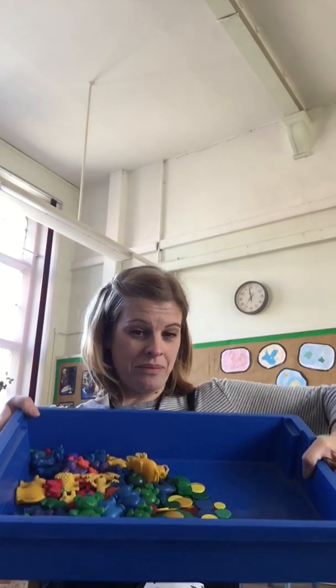So you are going to use your counters or any other objects you have around your house, and you're going to grab some with one hand, going to grab some with the other, count how many you've got in one hand, count how many you've got in the other hand, and then find out how many you have all together. Let me show you. So I've got a big pile of objects today because I'm at school.